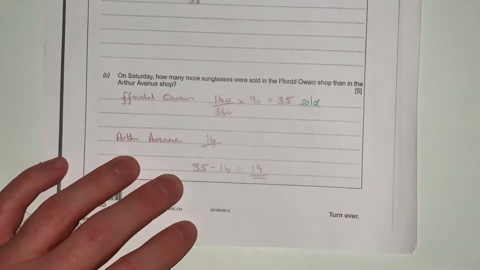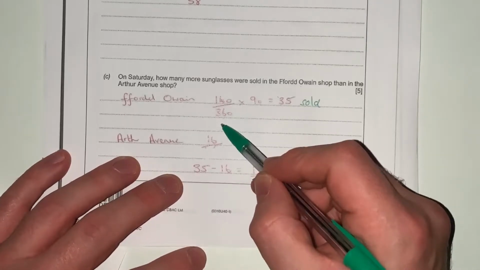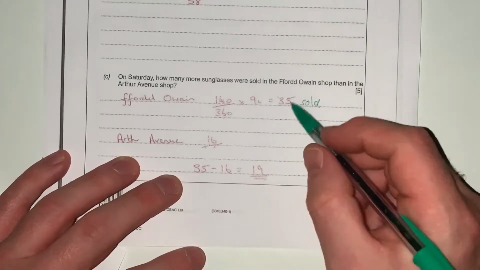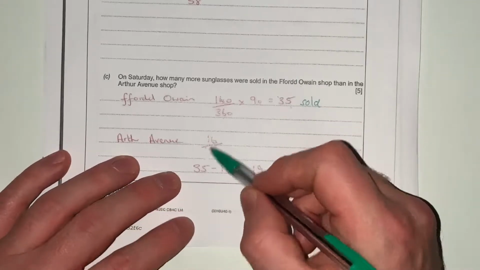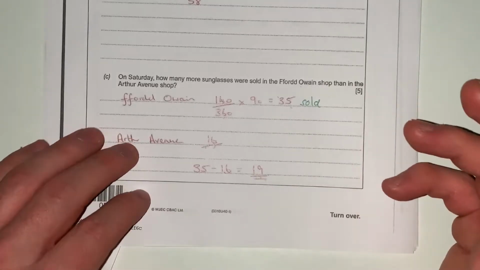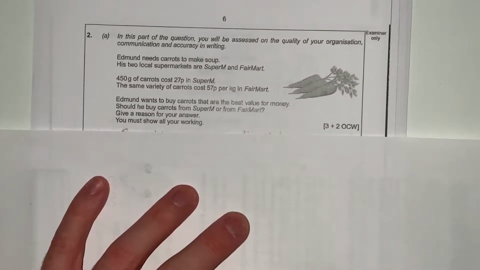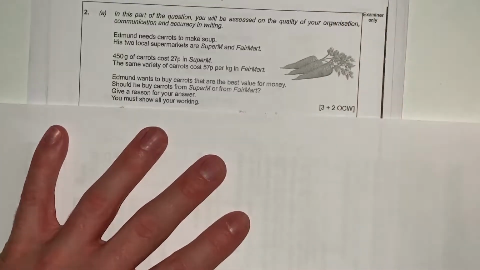Okay, 5 marks for that one there, so you're going to get 2 marks just for having 140 over 360 times 90, and then the second mark for the 35. Third mark here, 16, taken away or attempting to take them away, and your 5th mark for the final answer of 19.